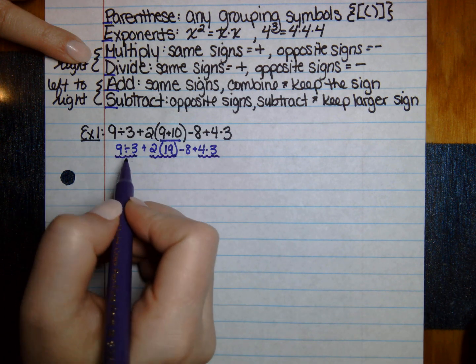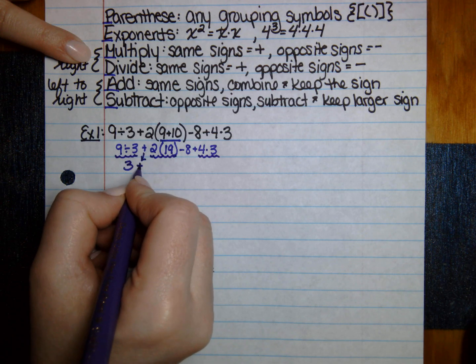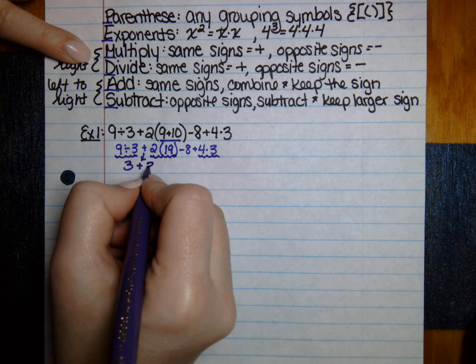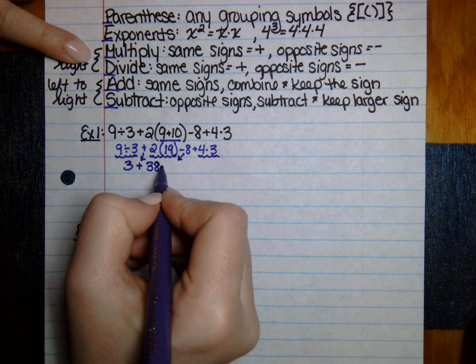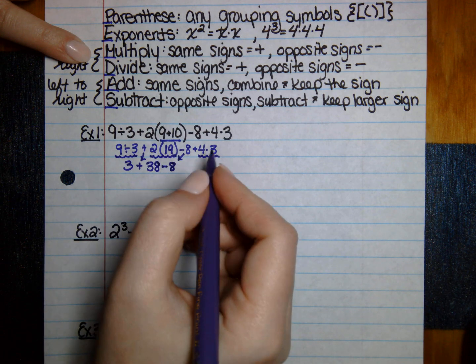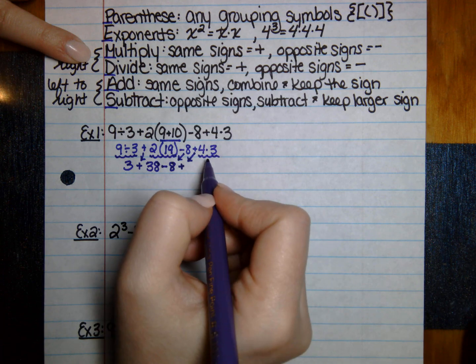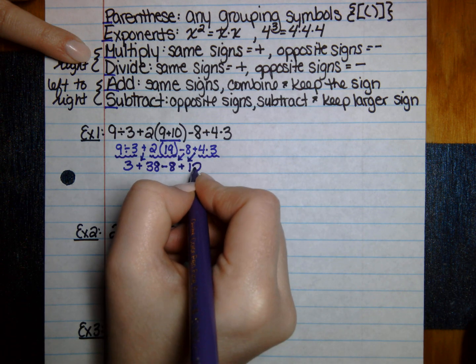So 9 divided by 3 is going to give me 3. I still have my plus sign. 2 times 19 is going to give me 38. I still have my minus 8. I still have this plus sign. And then 4 times 3 is going to give me 12.